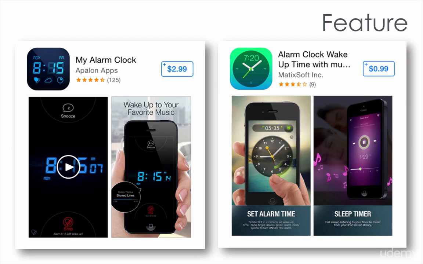The second application has two screenshots. The first one tells me that I can set the alarm just by spinning the wheel there, and the second one shows that there's a sleep timer, and there's a bit more writing underneath. So as you can see, just from looking at the screenshots, I can have a better understanding of how the application is going to work.